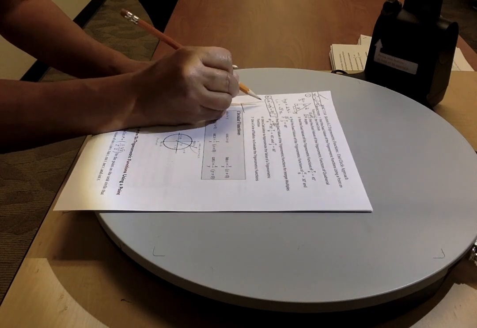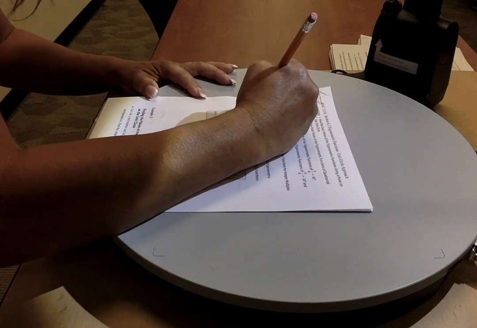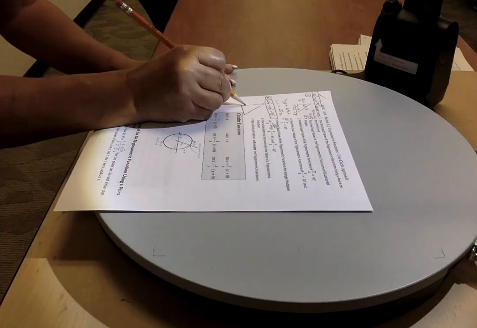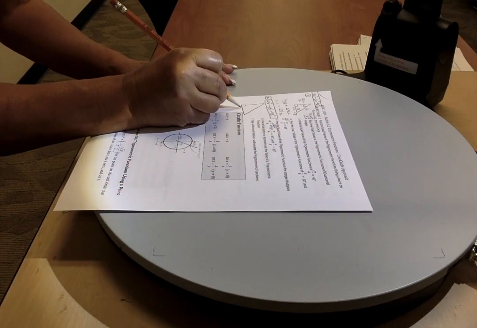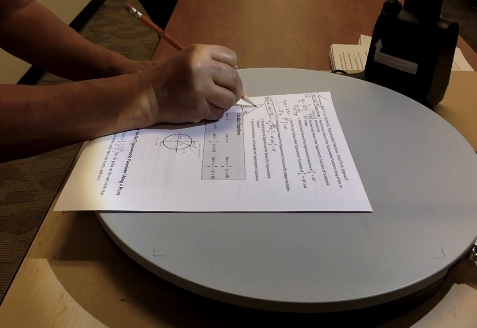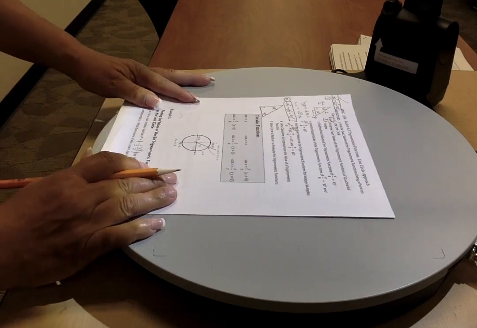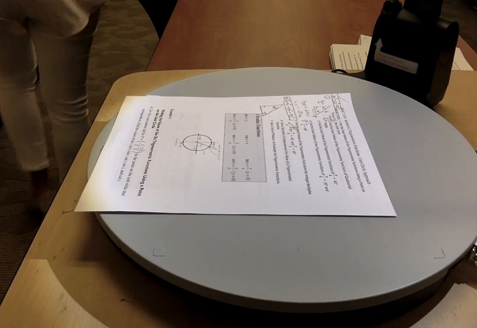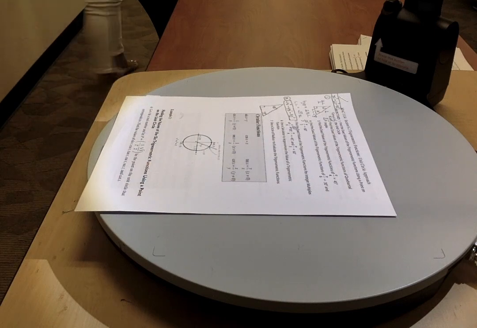Okay, let's just draw another right triangle. Put a 45 here and a 45 here. Again, this picture is not true to scale. I'm just trying to give you what the basics are for these two types of triangles.